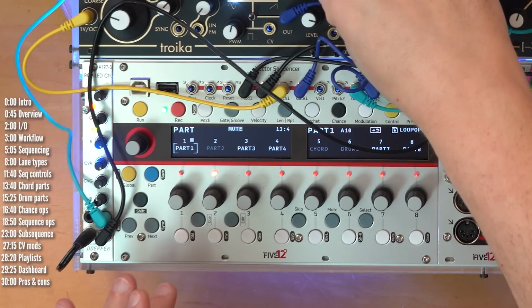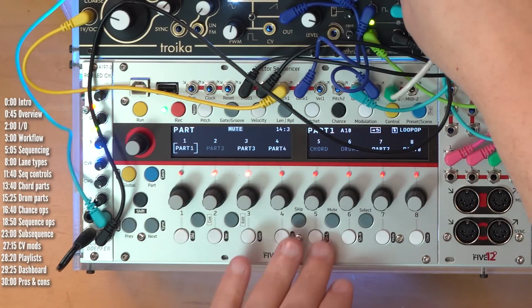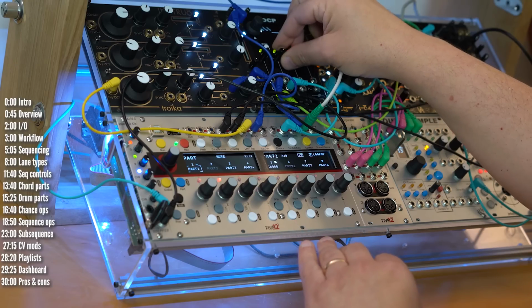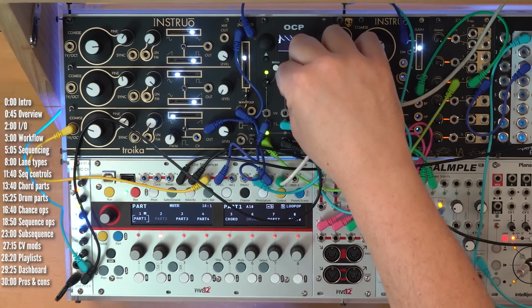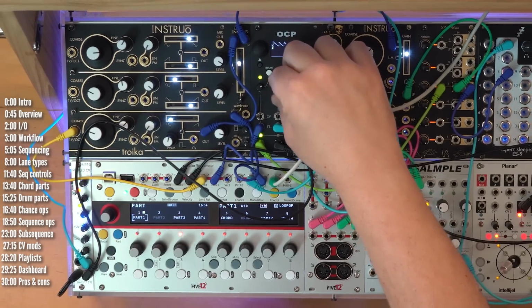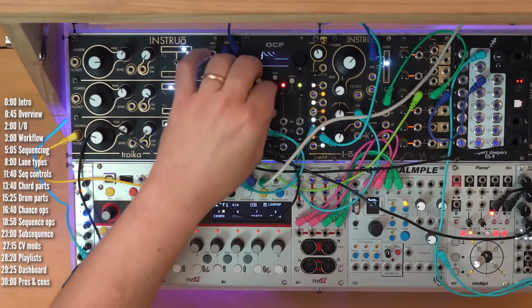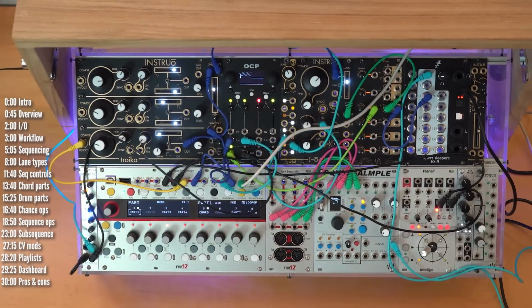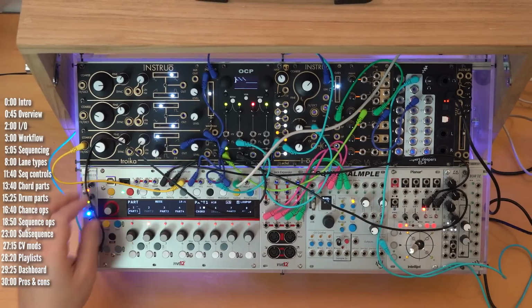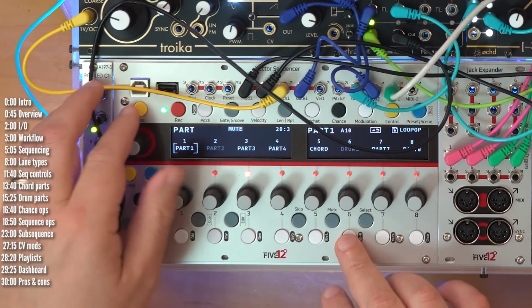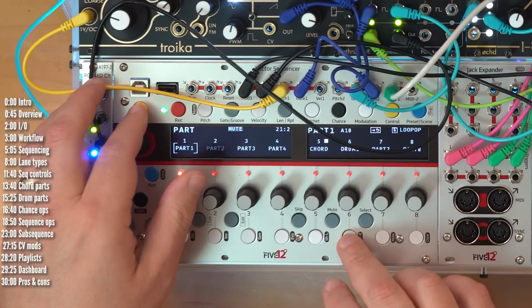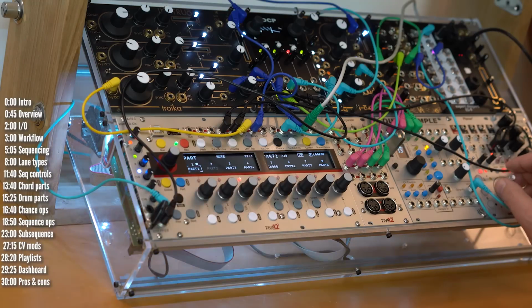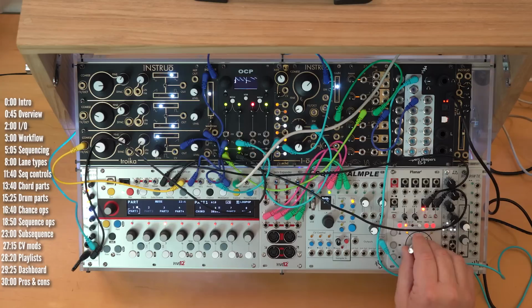Hi, this is Vector Sequencer from Five12. It's a digital sequencer that lets you sequence up to 8 parts or tracks simultaneously with either a monophonic melody, chords, or drums, both over control voltage and also through multiple MIDI outputs. Vector doesn't do everything, but it does quite a few things that other sequencers just can't.